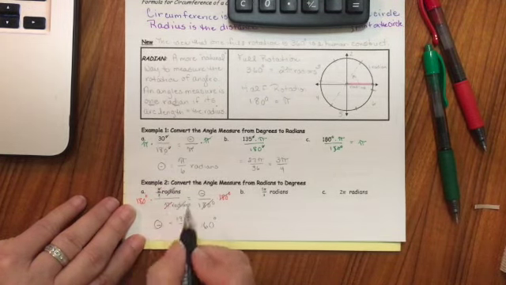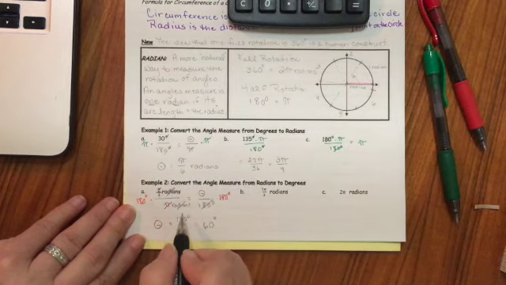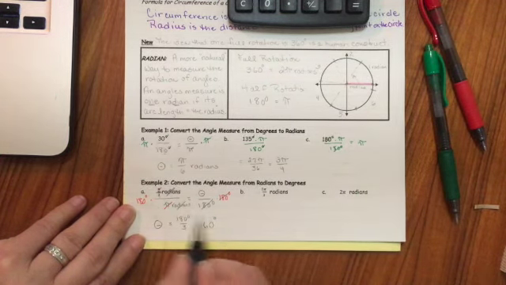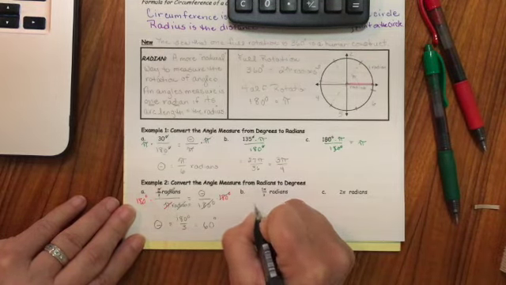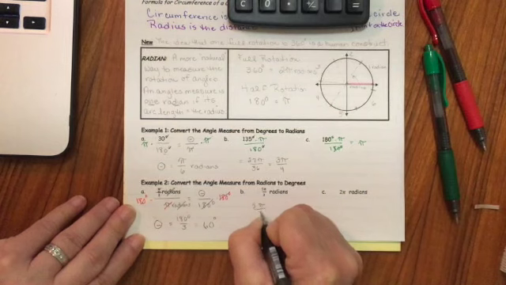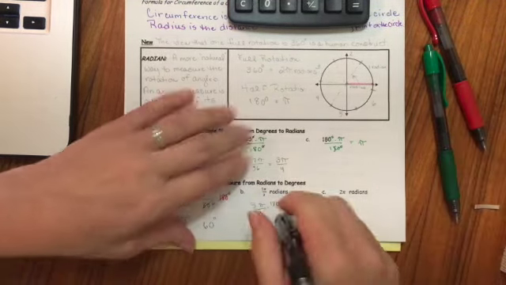Okay, so again, we're not going to set it up like a ratio and do all this crossing out all the time. What we're going to remember is that when we take this radian measure, 5 pi over 3, we're going to multiply by 180. Well, let me do that in a different color.